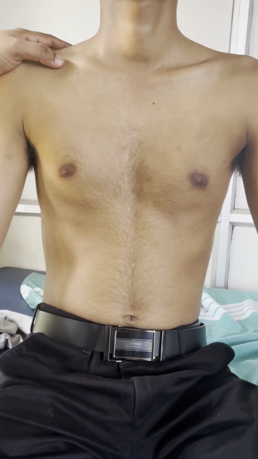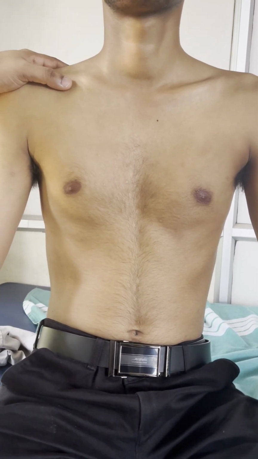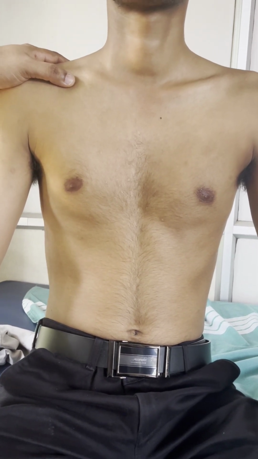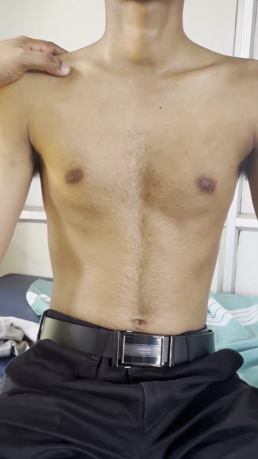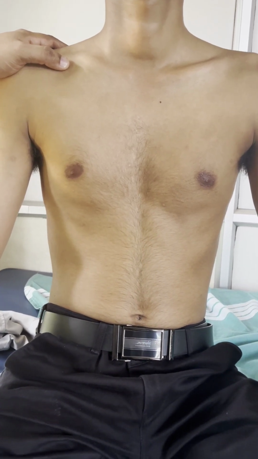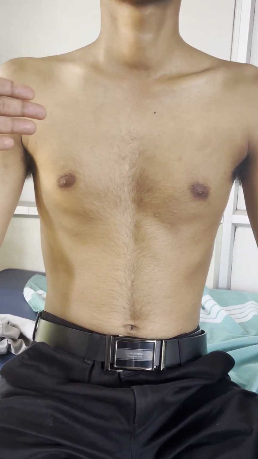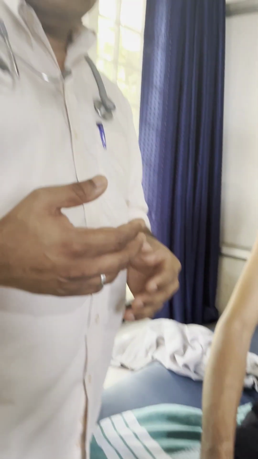Then the points we have to note in auscultation can be divided into three. First of all, we have to note the character and intensity of breath sounds, then vocal resonance, then third one is added sounds. So first of all, intensity and character of breath sounds. Here the intensity can be increased, normal or decreased. Normal intensity means the patient is breathing normally.